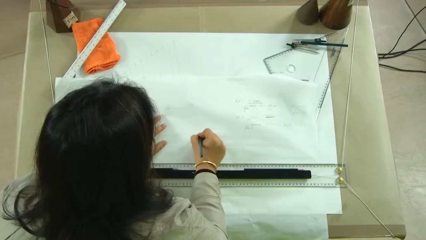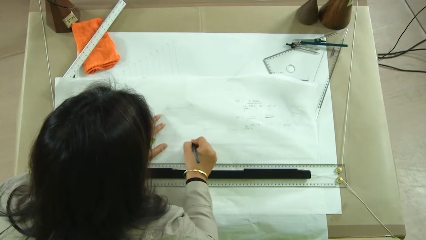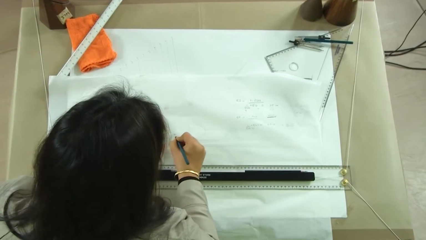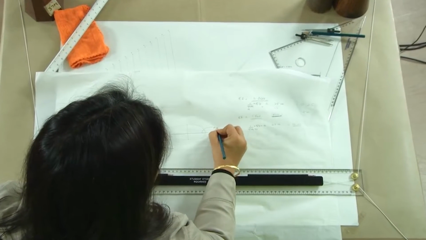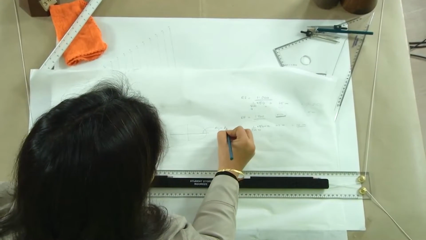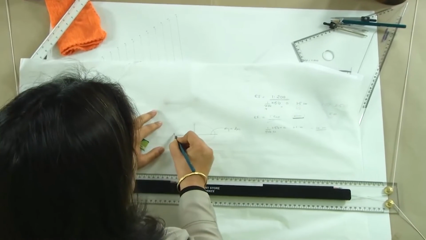In a circle, we have both the axes being equal, while when we draw an ellipse, we have a major axis. This is called the major axis, and this is called the minor axis.